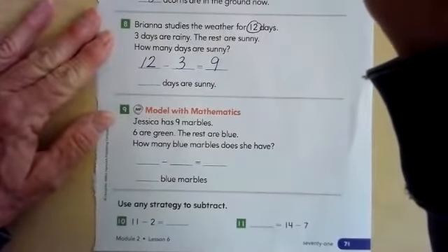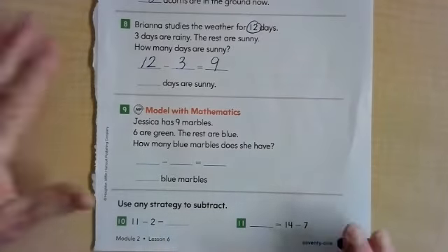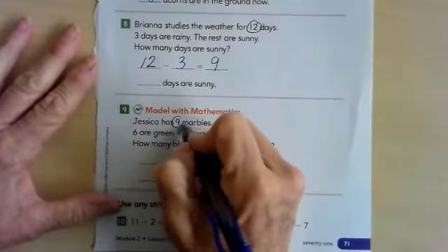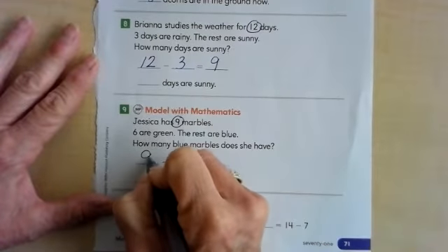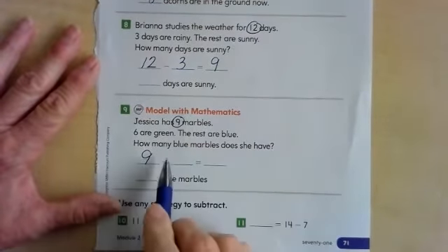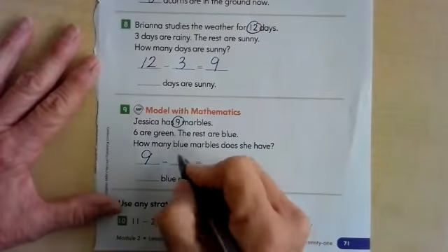Number 9, it says model with mathematics. Move my camera. So Jessica has 9 marbles. 6 are green. The rest are blue. How many blue marbles does she have? Well, the 9 is our big number. So we're going to start with the number 9. And we're going to take out, subtract the number 6.